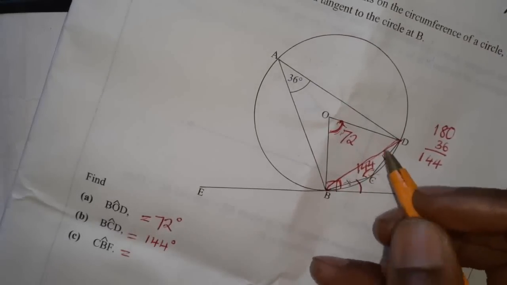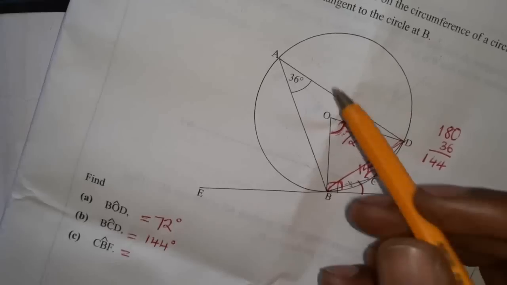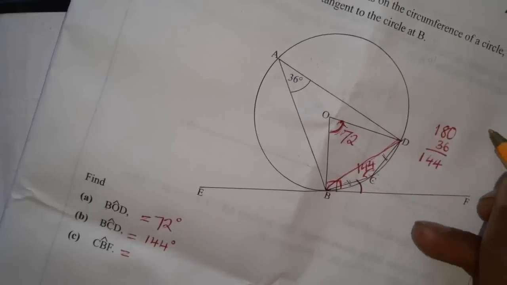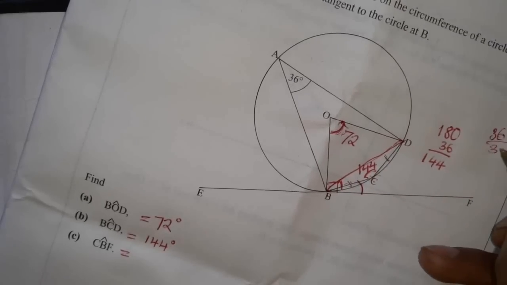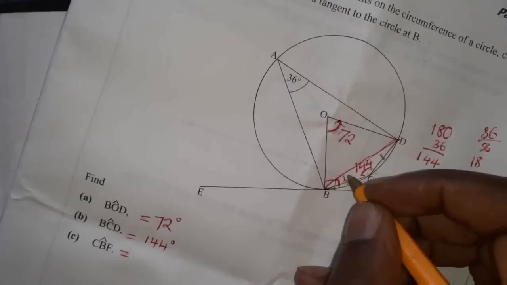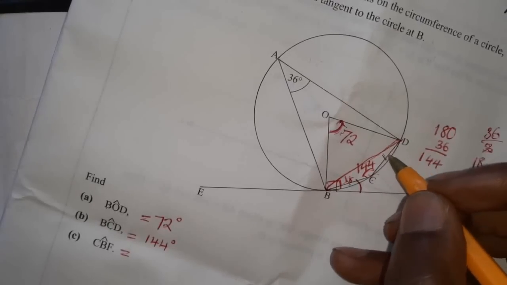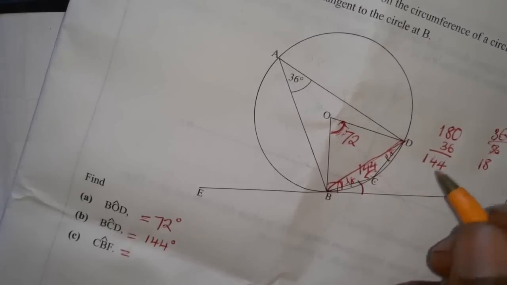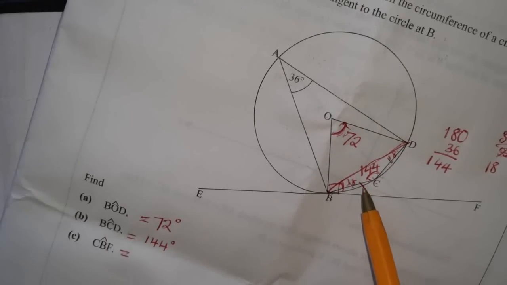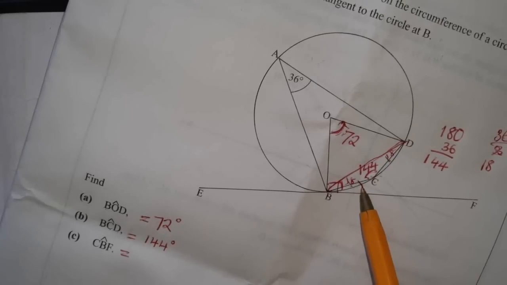So what are these small angles here? These small angles, we know that they should be shared equally. So you divide 36 by 2. This is going to give us 18. So this is 18, and that angle there is what? Is 18.